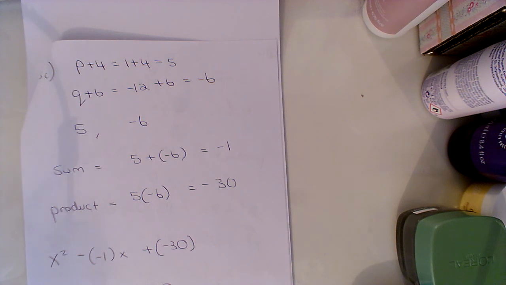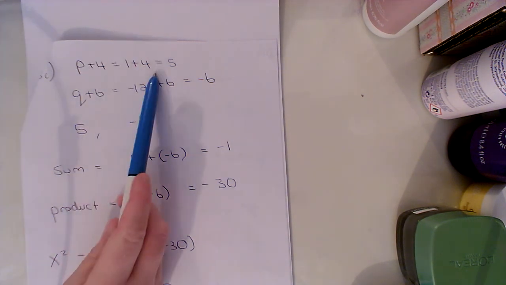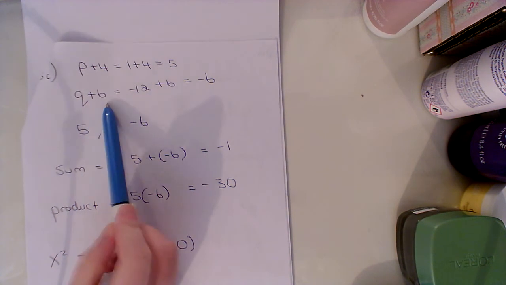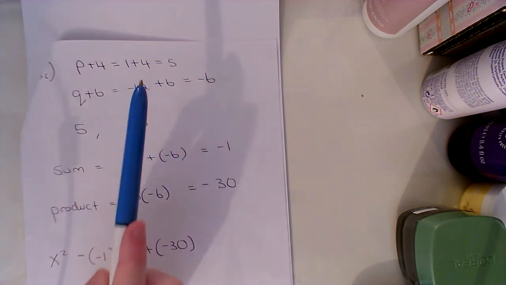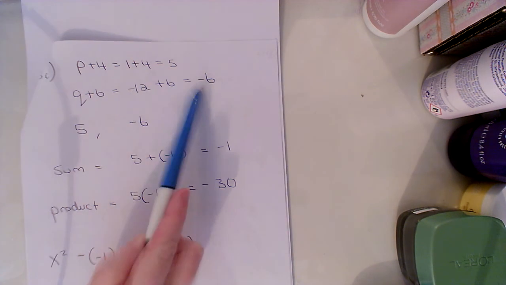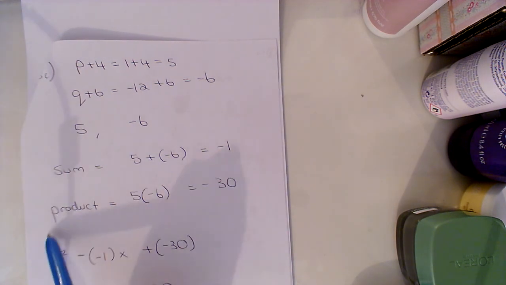Part C of this then says, form a quadratic equation with roots p plus 4 and q plus 6. So I've figured out that p is 1 and q is minus 12. So I'm going to say p plus 4 is equal to 1 plus 4, that's 5. And q plus 6 is equal to minus 12 plus 6, that's equal to minus 6. So the roots they want me to have are 5 and minus 6. So basically x is equal to 5, x is equal to minus 6.